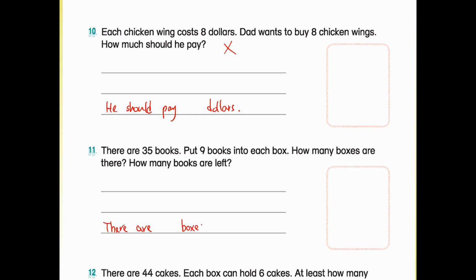And then you write the answer, and then the unit will be boxes. And also you have one more sentence. So how many boxes are left? So once again, you write the answer and then the unit. And here you work on the column form.